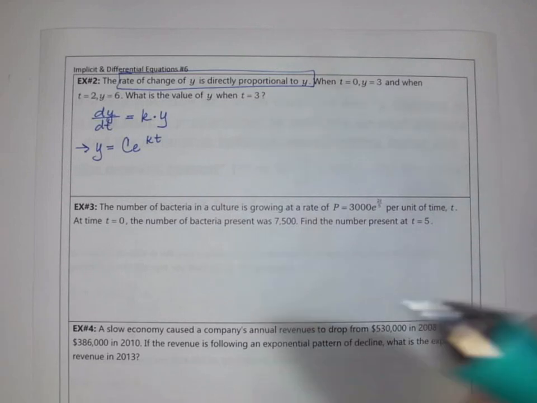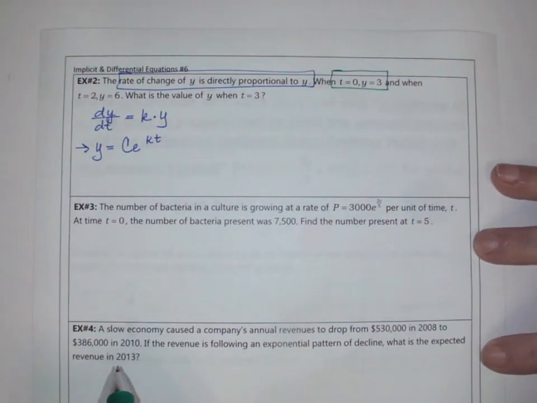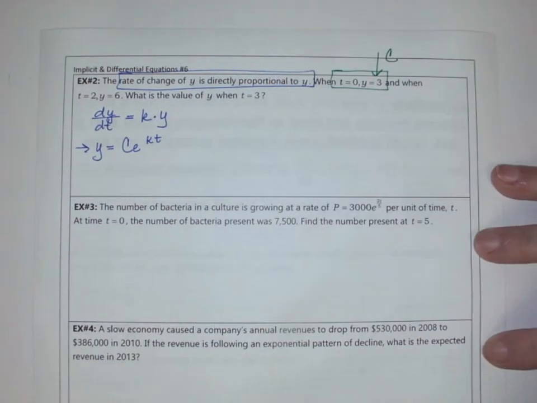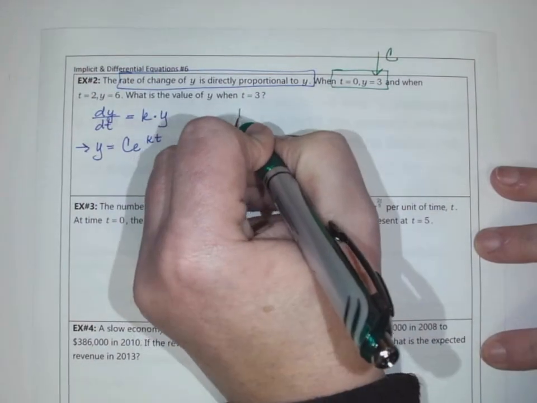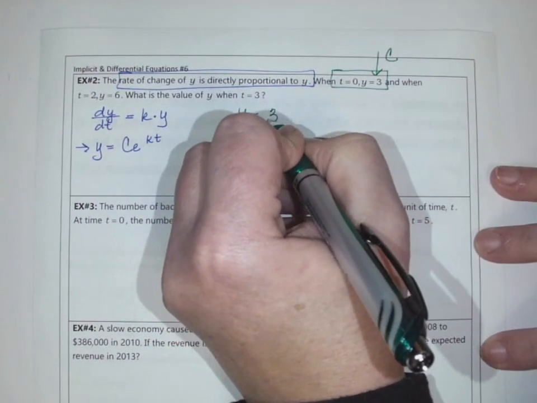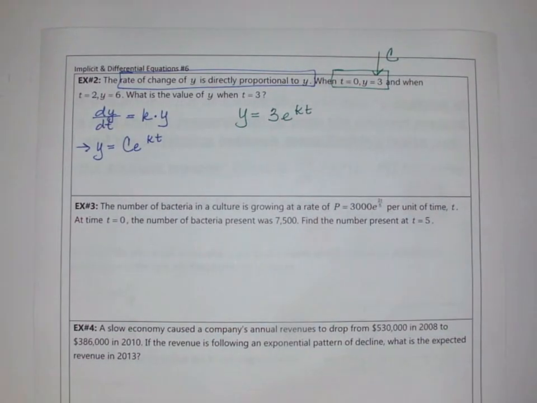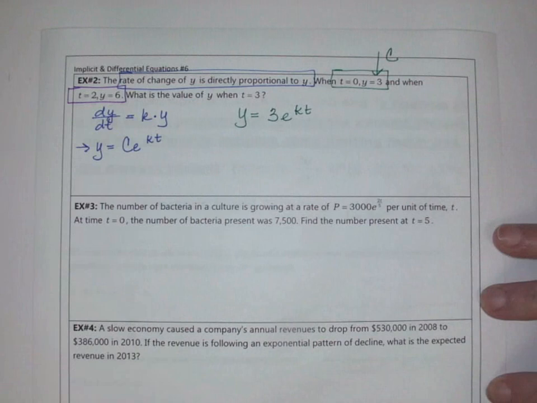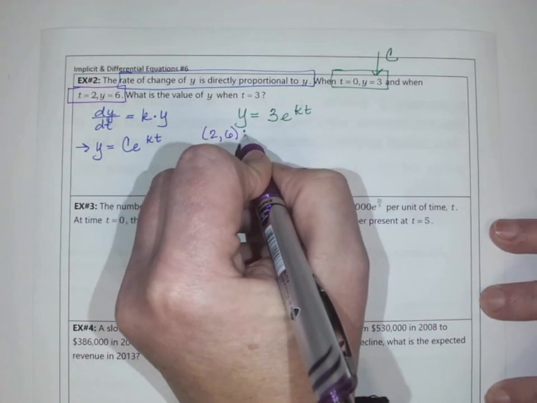So what do I know about this situation? I know that when t is equal to 0, y is equal to 3. So remember, c is our initial condition when t is equal to 0. So that gives me the equation y is equal to 3e to the kt. I also know that when t is equal to 2, y is equal to 6.